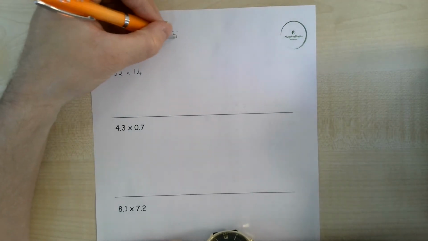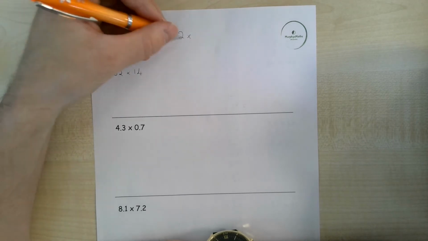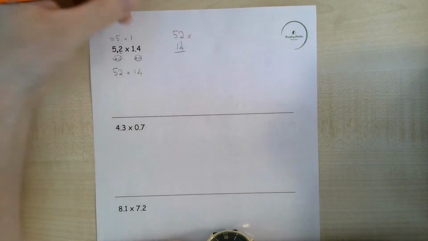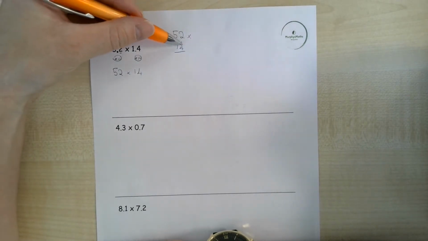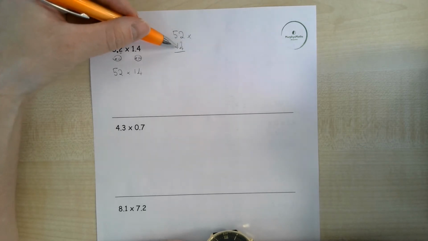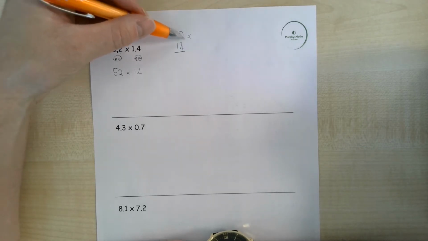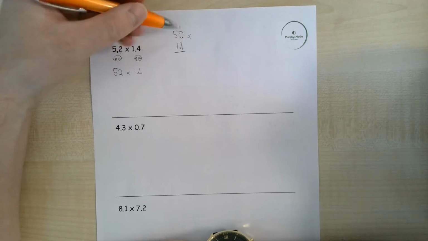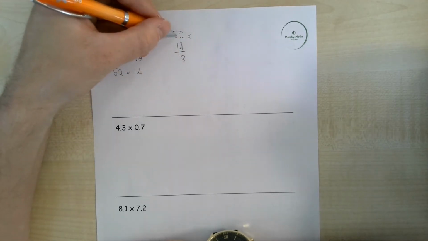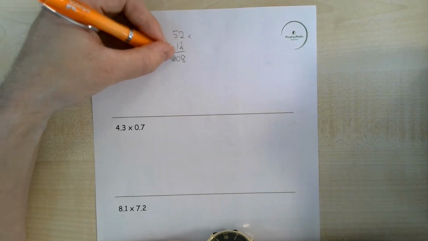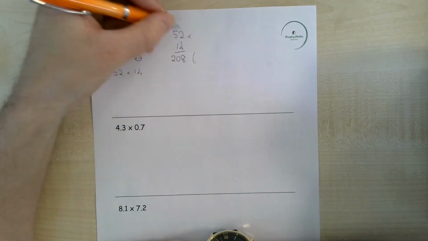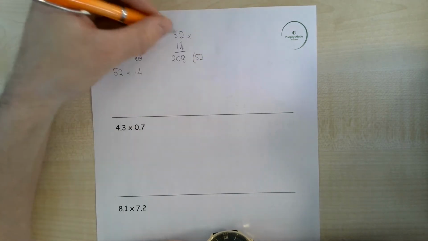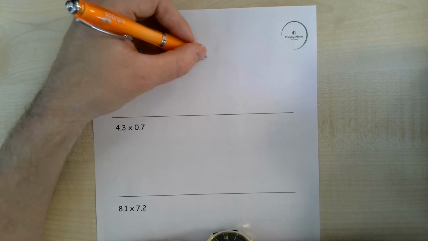So we have got 52 multiplied by 14, and again, bigger number on top, and make sure that each digit is in the correct column so they're underneath each other. 4 multiplied by 2 is 8. 4 multiplied by 5 is 20, so 208, and what we essentially did there, guys, we did 52 multiplied by 4.